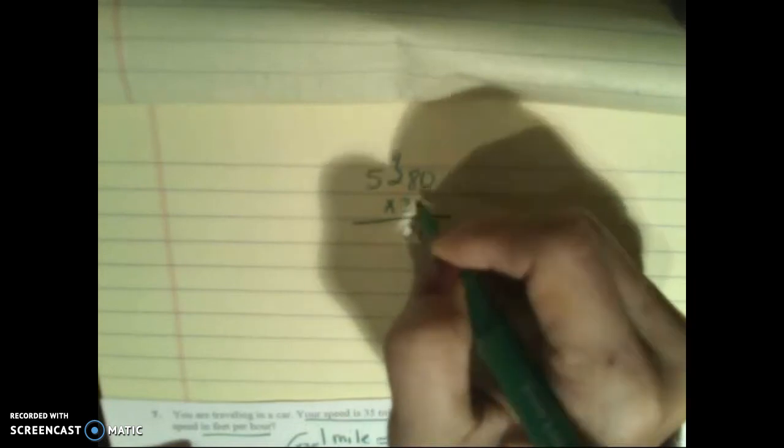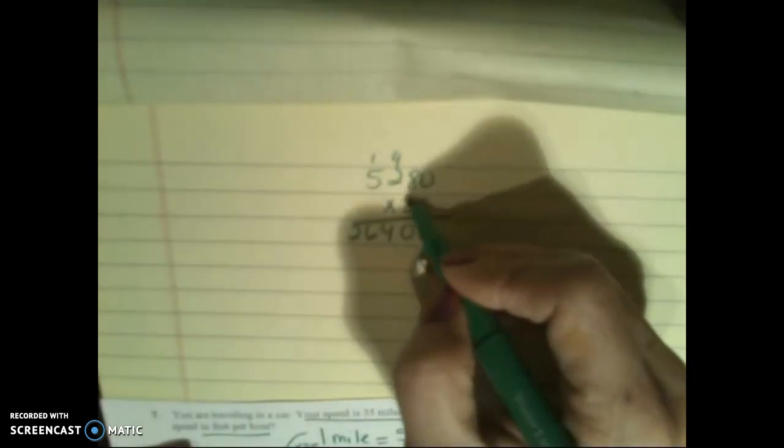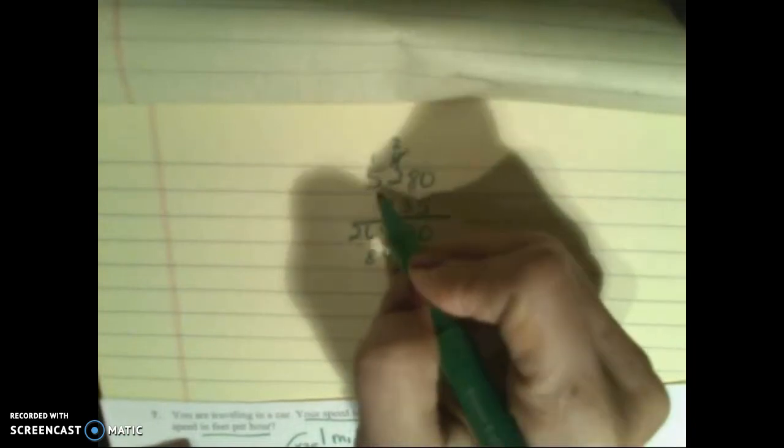And you just do your basic multiplication. 0 times 5 is 0. 8 times 5 is 40. 2 times 5 is 10, plus 4 is 14. 5 times 5 is 25, plus 1 is 26. Now I'm going to multiply by my tens place, so I'm going to put a placeholder. And 0 times 3 is 0. 8 times 3 is 24. 2 times 3 is 6, plus the 2 is 8. And I'm going kind of fast. And 5 times 3 is 15. So now you're going to add them. 0, 0, 8. 6 plus 8 is 14. Carry the 1. 5 plus 2 is 7, plus 1 is 8, and 1.